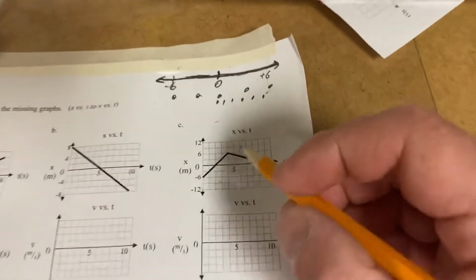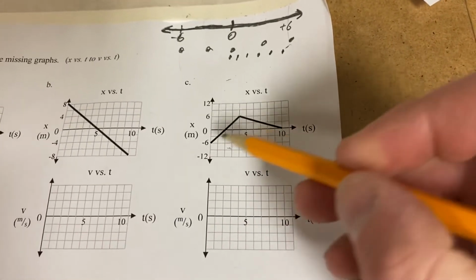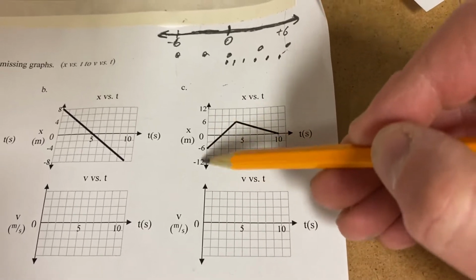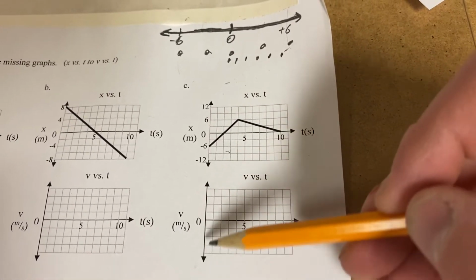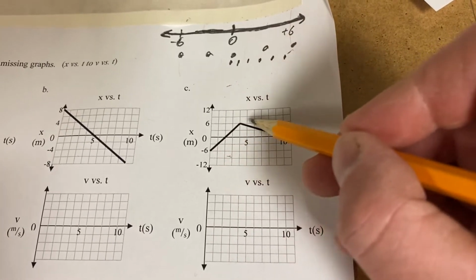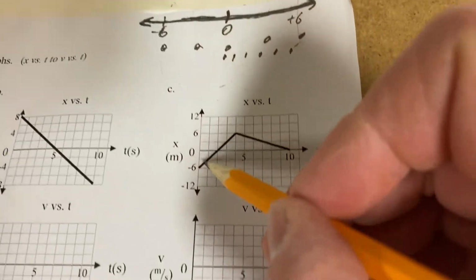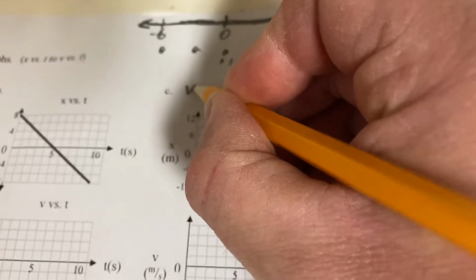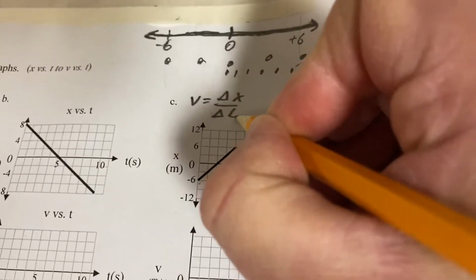Okay, now what would that look like on a velocity versus time graph? Well, first thing, do not copy these numbers here. These numbers will never be the same as these numbers here. You don't know what these values are until you calculate what the velocities are from the slopes of this graph. So let's find the slope of this graph. The slope of the graph is the velocity, which, as we know, is displacement over time interval.